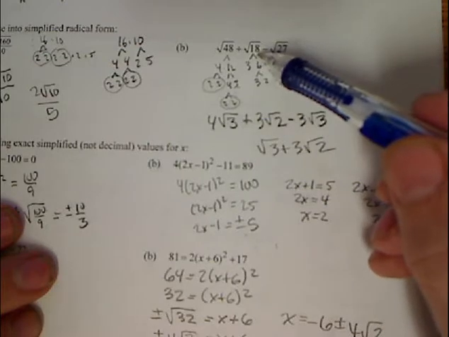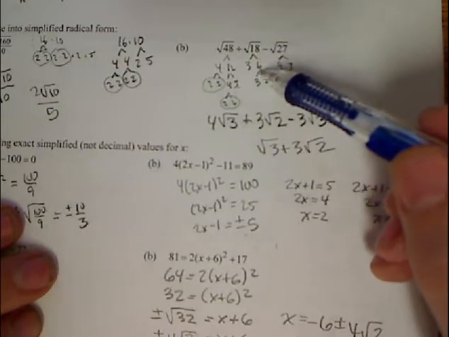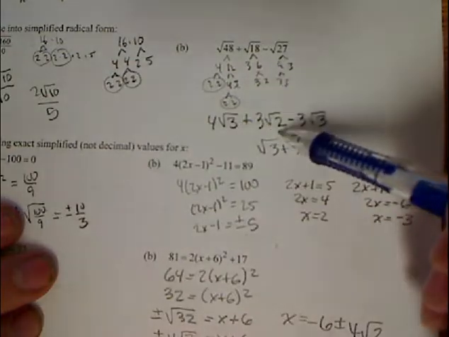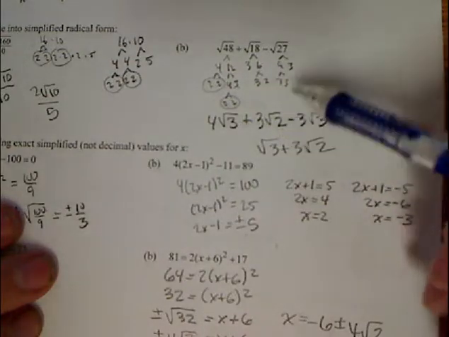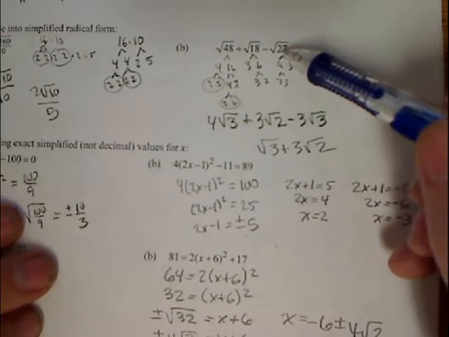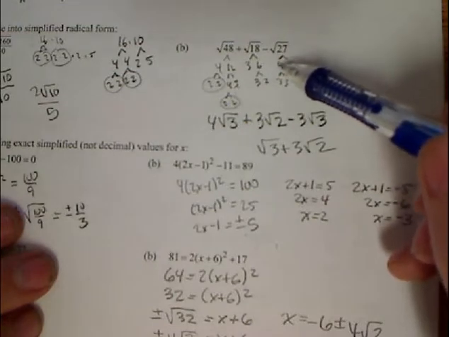18, 3 times 6. 6 is 3 times 2. I can take out a 3. Left hand side I've got root 2. 27 is 9 times 3. So if you want to make a shortcut, 9 times 3, square root of 9 is 3, so you get 3 root 3.